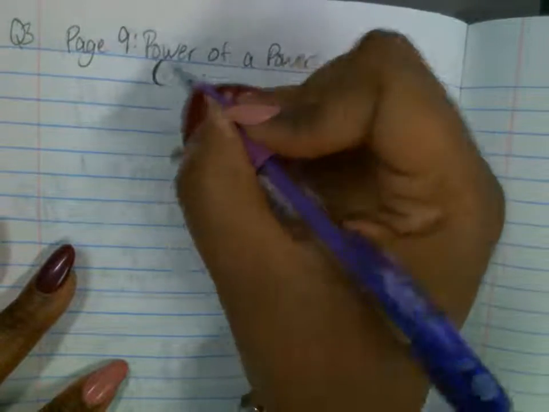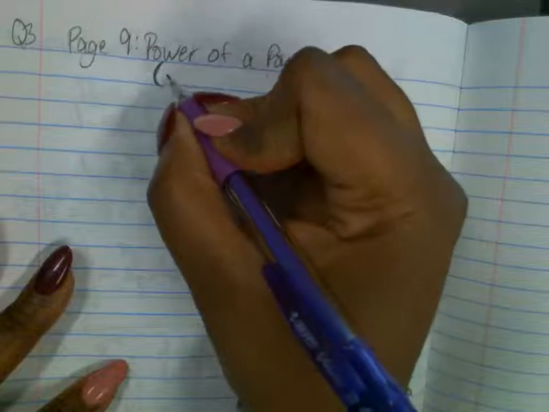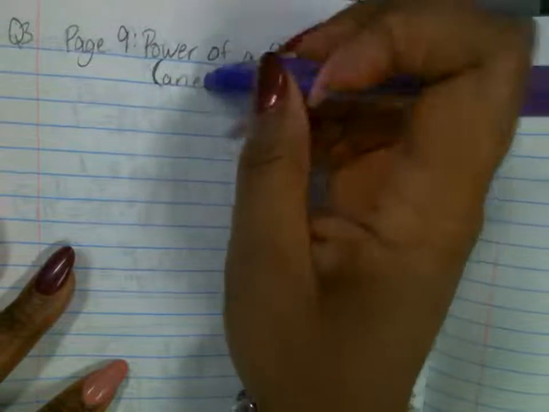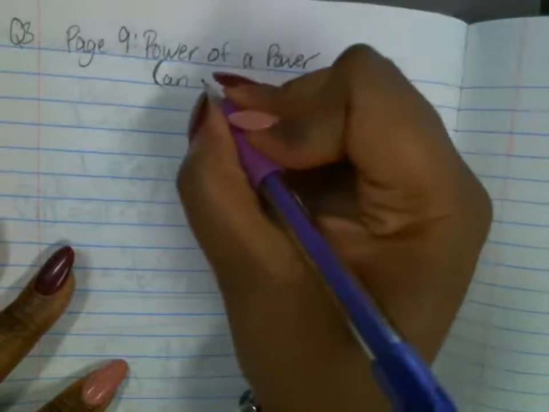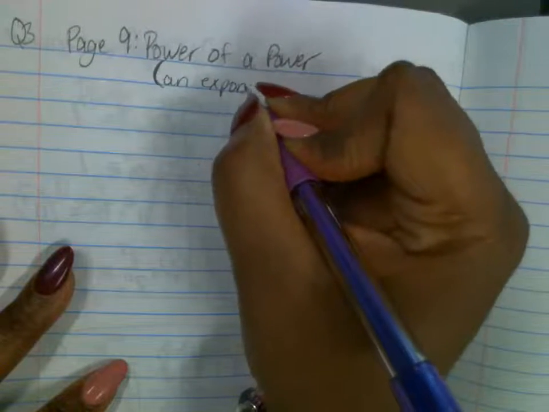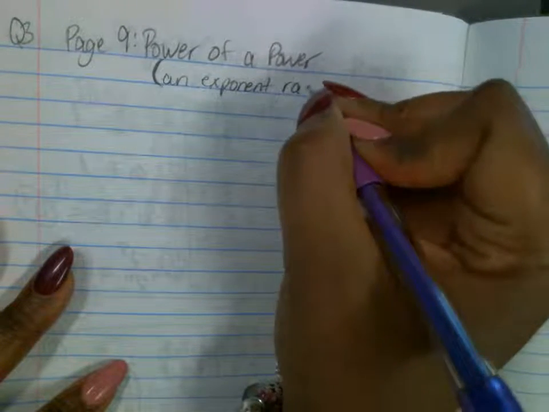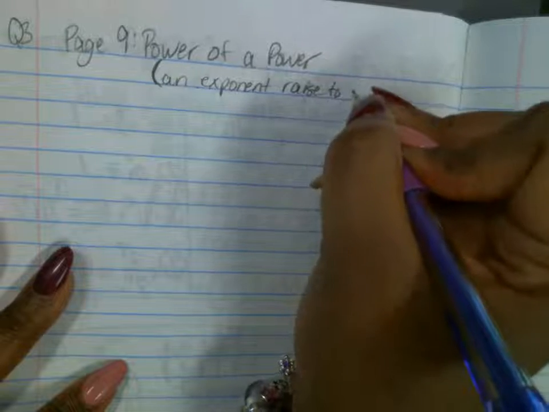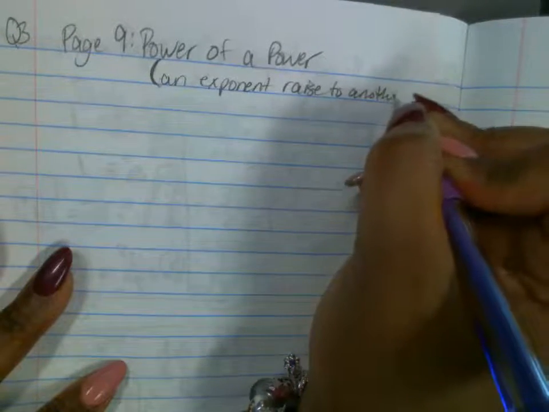Let's write that down in parentheses: an exponent raised to another exponent.